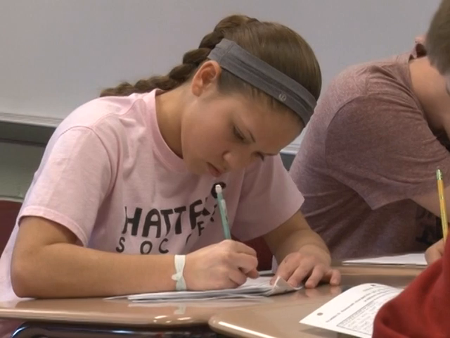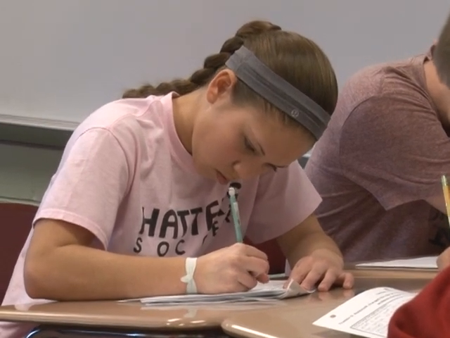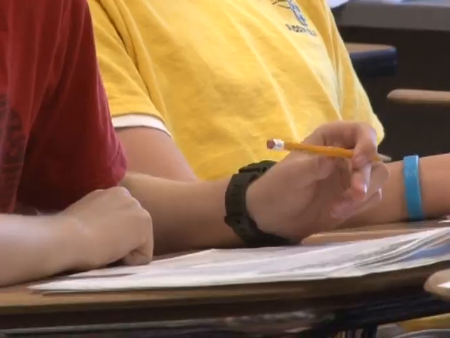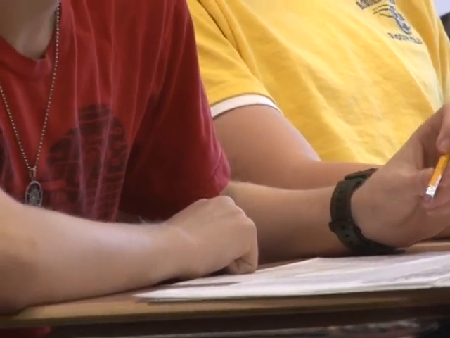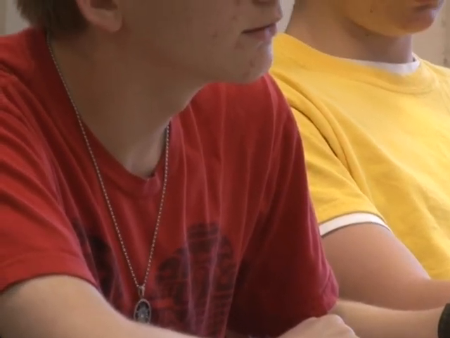Once they add an opposing argument, they pass it over to a fourth person who puts in his 2 cents or her 2 cents as well. So when they're finished, they get a complete look at both sides of the issue. And it provides a lot of discussion opportunities for the students as they work in their groups.